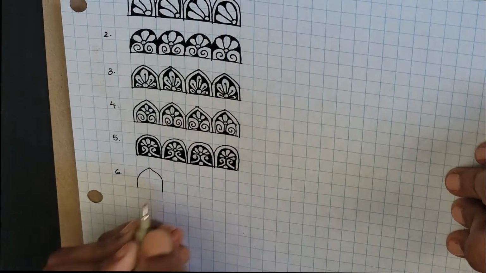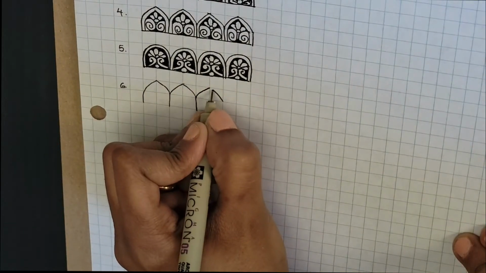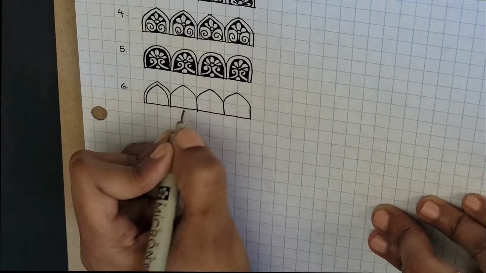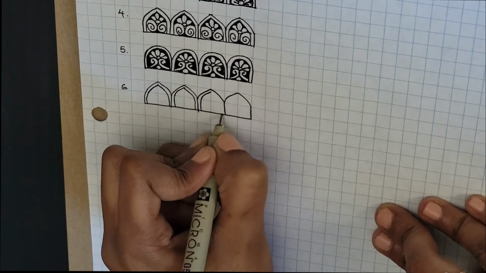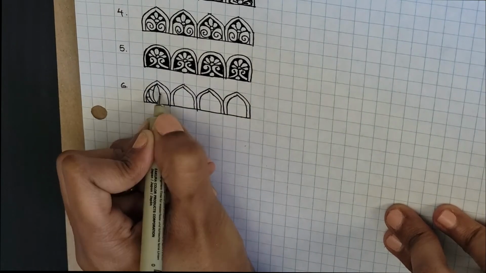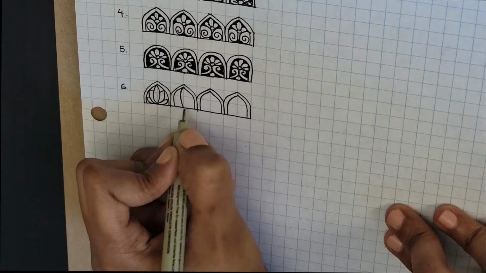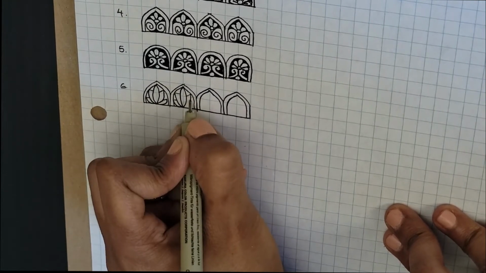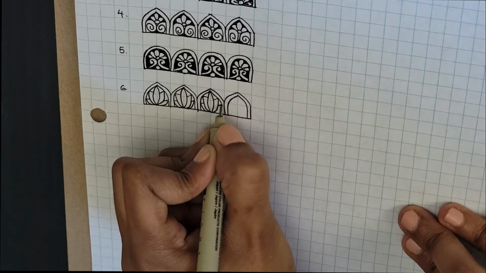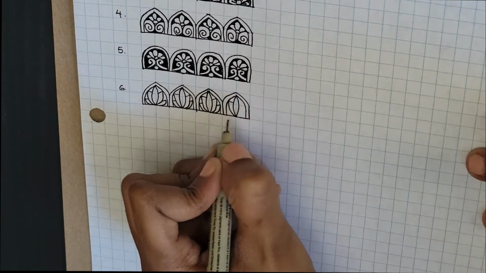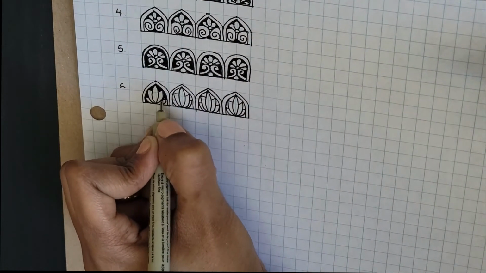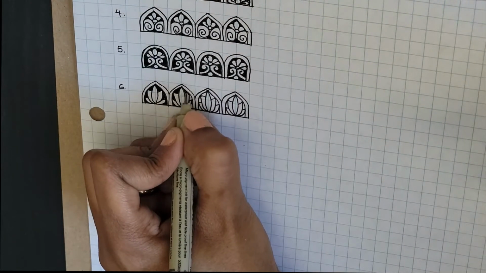Now let us move on to the sixth pattern, that is draw pointed petals and then the baseline as well as the inner line. Now draw the lotus flower pattern as shown. Shade the gap area so that the lotus pops out. Add a dot and a straight line as shown.